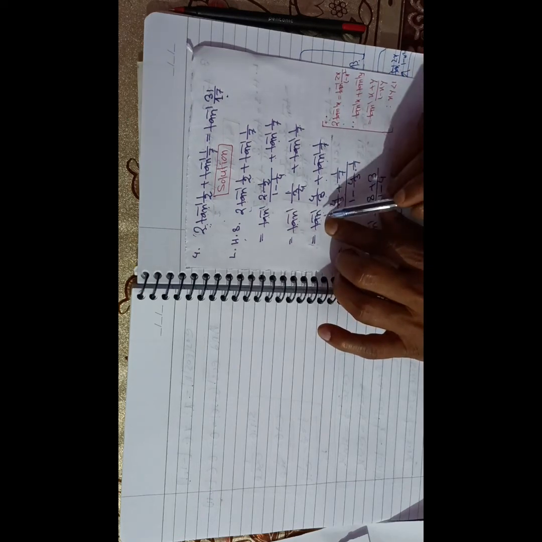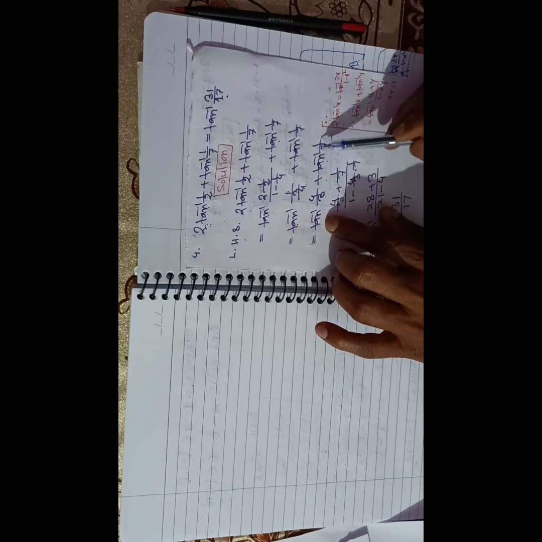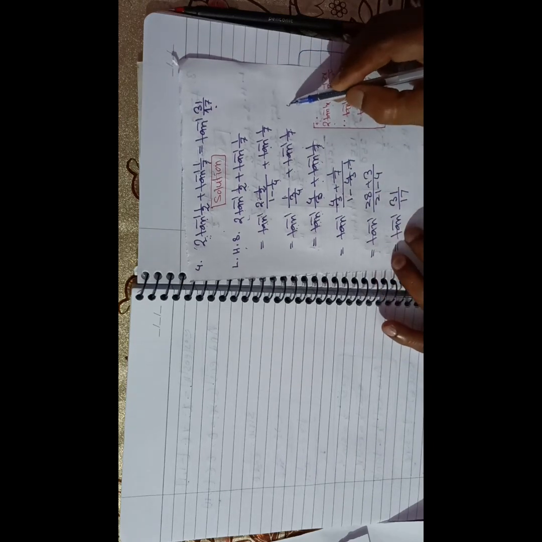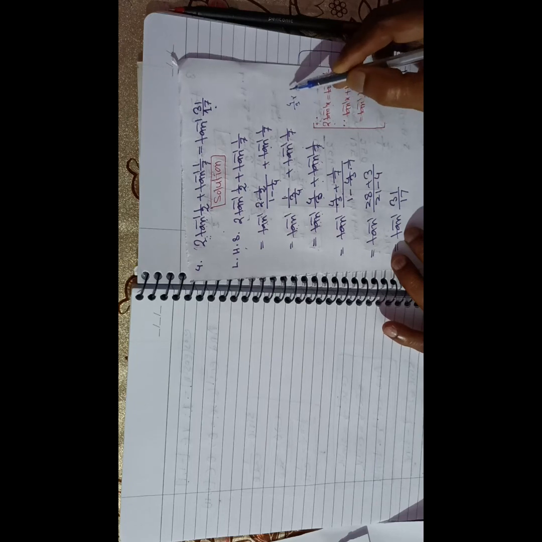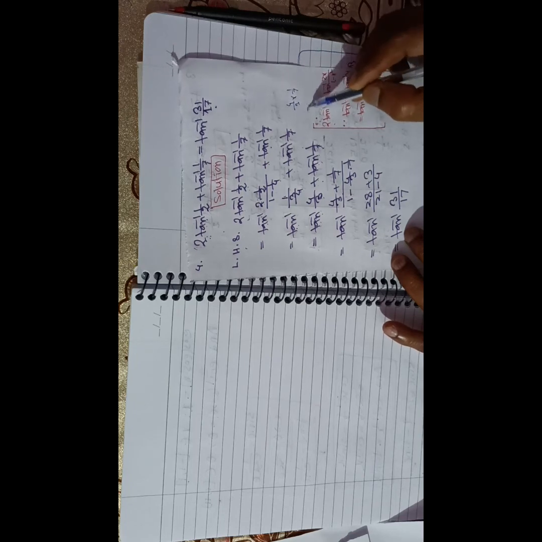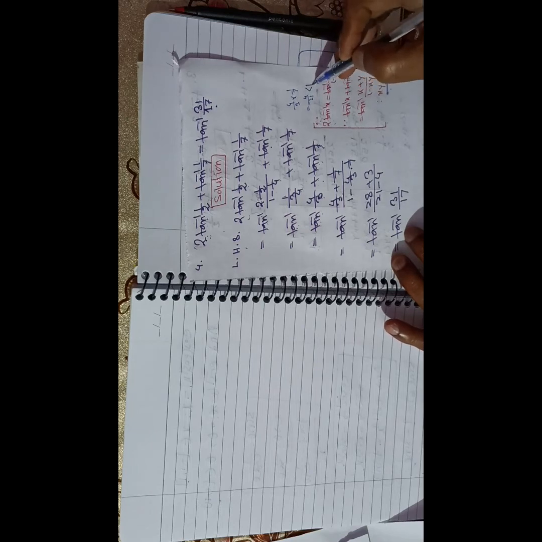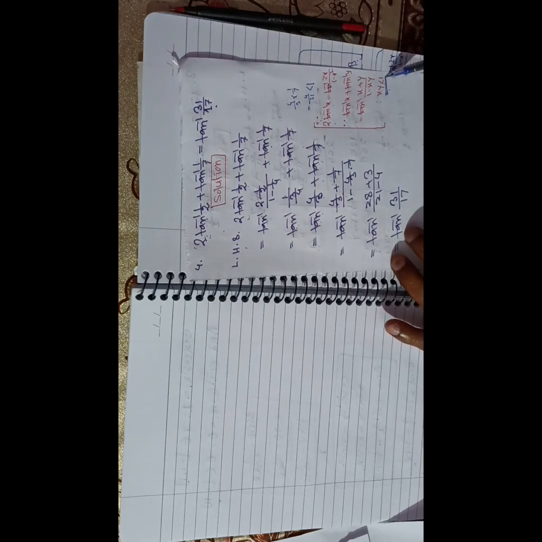Now we have to check, for tan inverse x plus tan inverse y, whether the condition is satisfied or not. The condition is xy less than 1. If we multiply 4 by 3 into 1 by 7, we get 4 by 21, which is less than 1. That means this condition is satisfied, so we can use this formula.